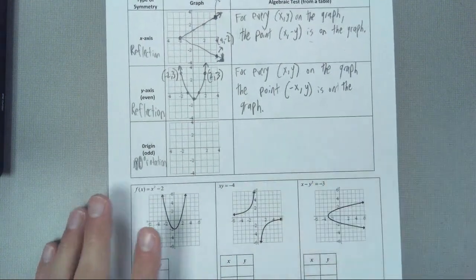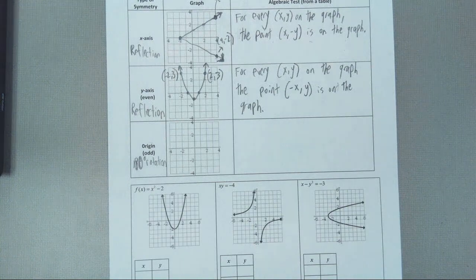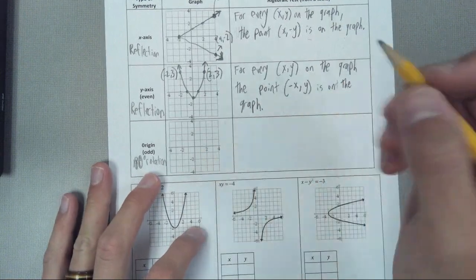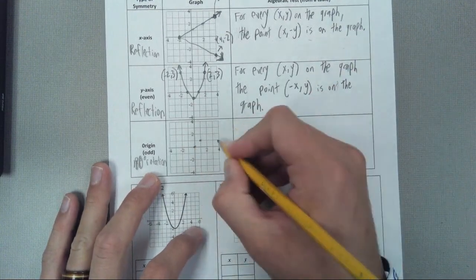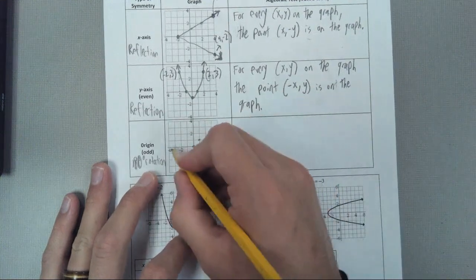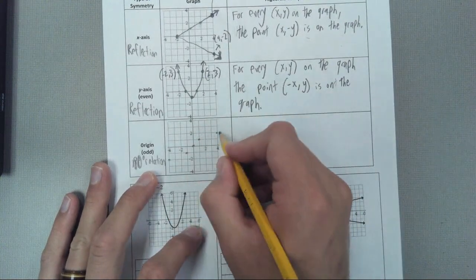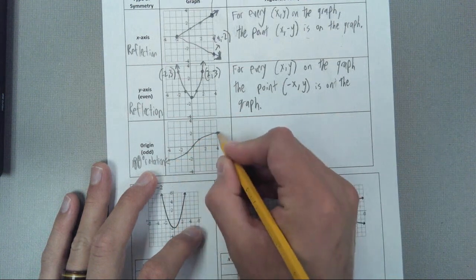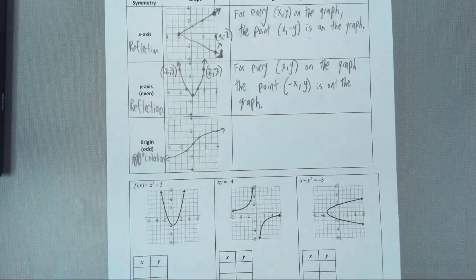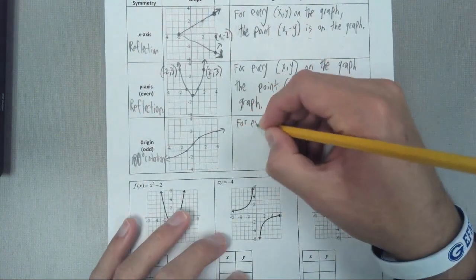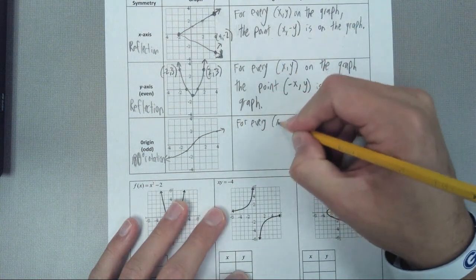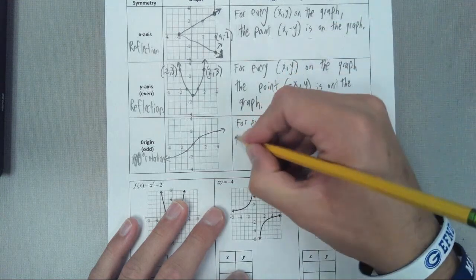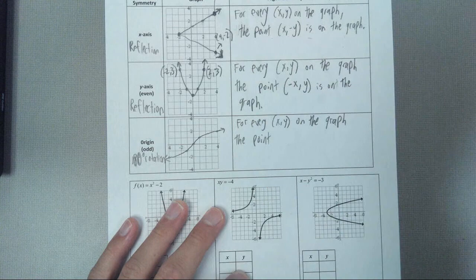And then for the last one, origin rotation. This is a little bit weird, but it's kind of like the cubed root ones. So you've got a little rotation like that. And now the formal definition: for every x comma y on the graph, the point... again, let's think about it this time.